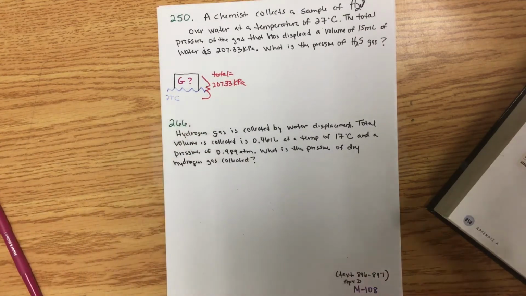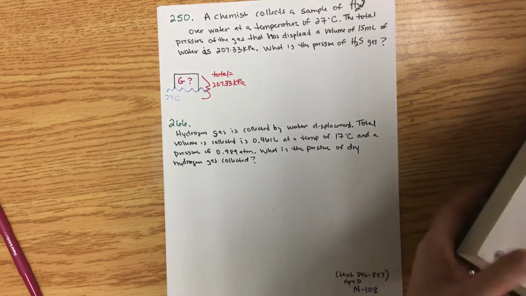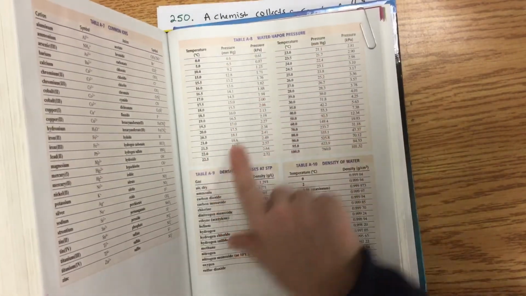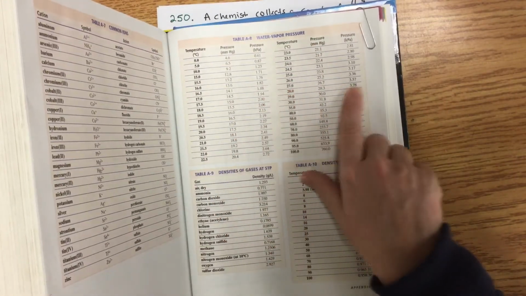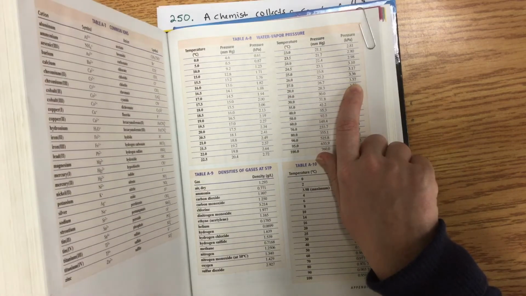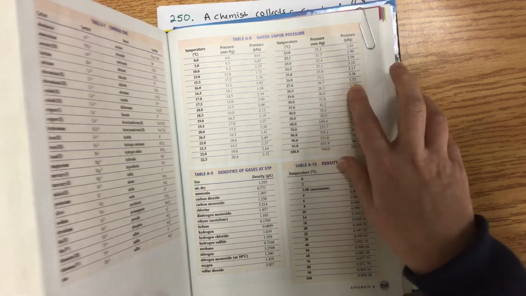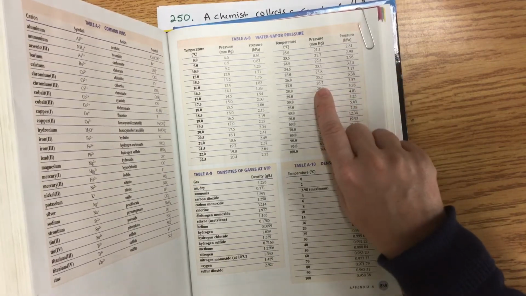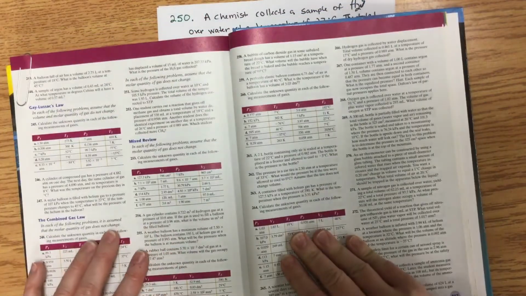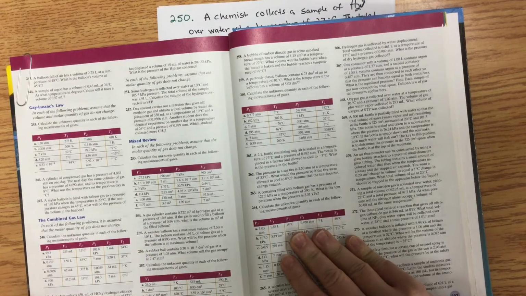I need to know what the water vapor pressure is at 27 degrees Celsius. So I'm going to flip into my textbook, table A, water vapor. I'm going to go to 27 degrees Celsius, and I'm in kPa, so I'm going to use 3.57. Let me just double check, because I wrote down something else earlier. For problem 250, 27 degrees Celsius.